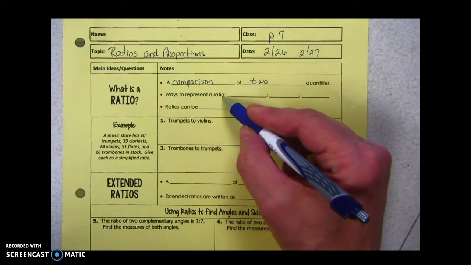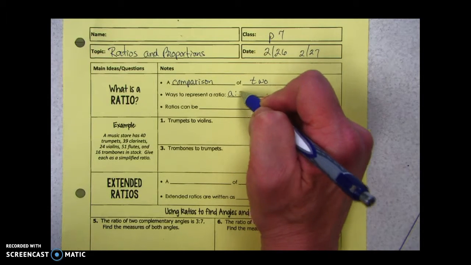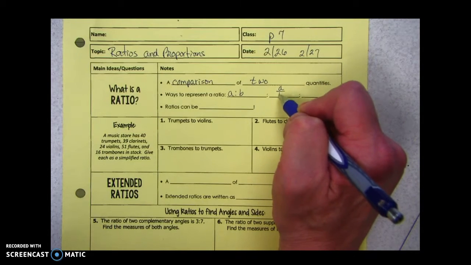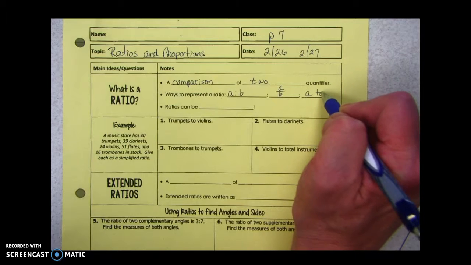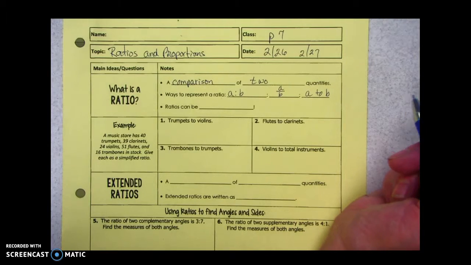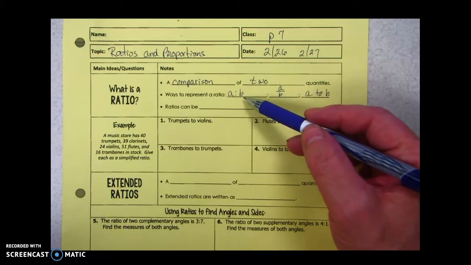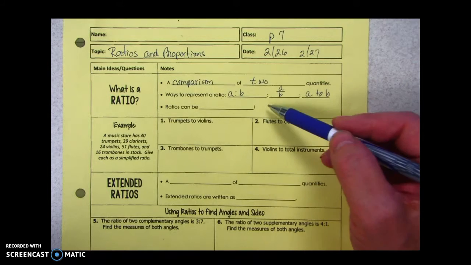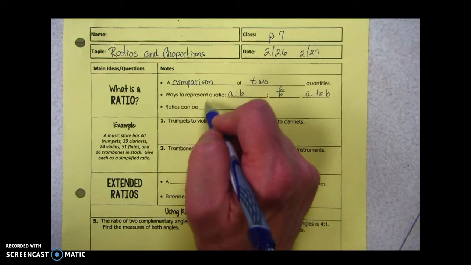Ways to represent a ratio. So it would be like A to B, or A over B, or A to B. Okay, so like apples to bananas. How many apples are there compared to how many bananas? And ratios can be simplified.